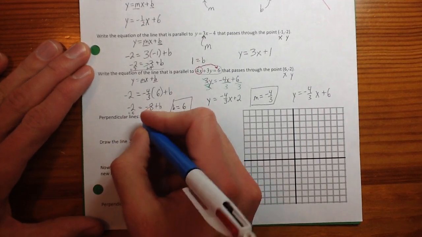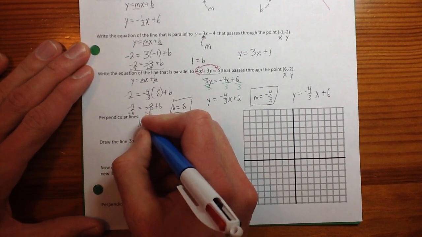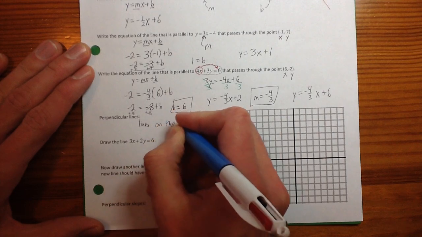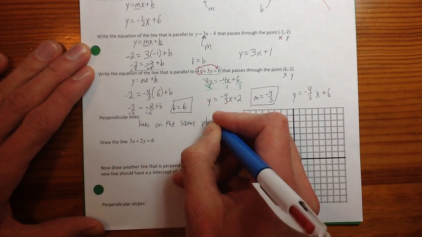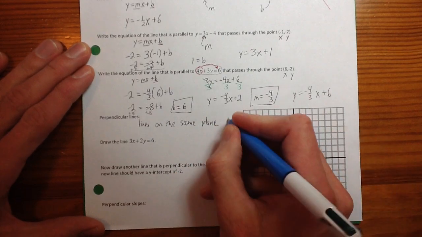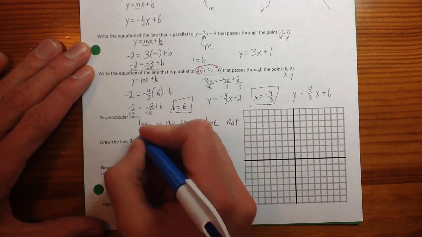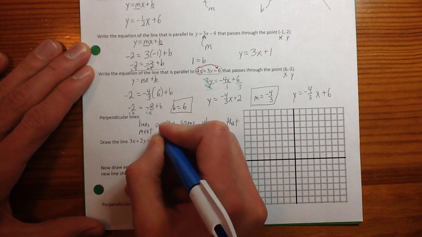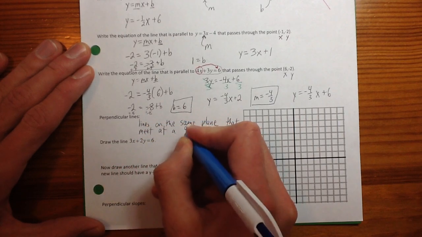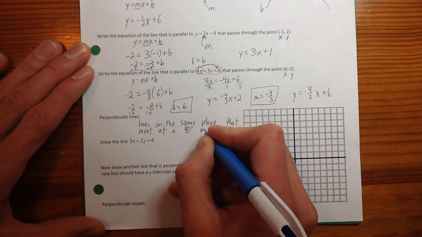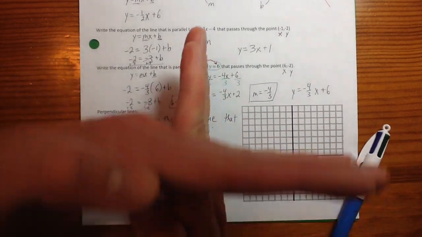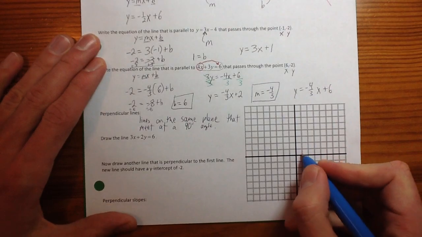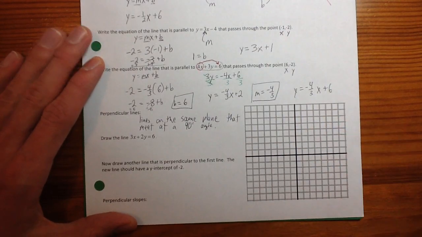Perpendicular lines are lines on the same plane, P-L-A-N-E, same flat surface, that meet at a 90-degree angle. And you know what a 90-degree angle is? It's a right angle. It's about like, well, that right there. Well, there's one right there. There's a whole bunch of them all over this thing.